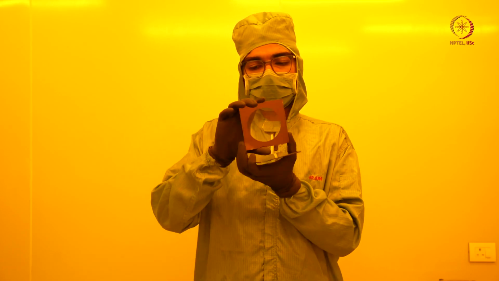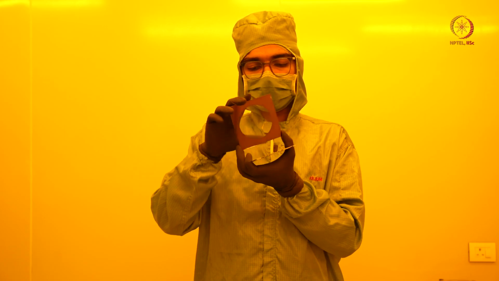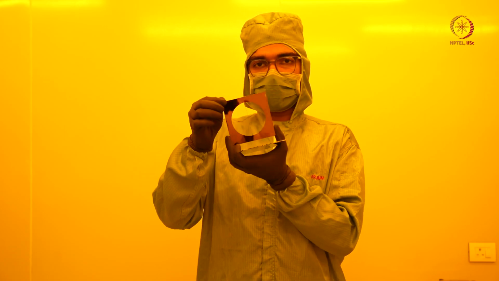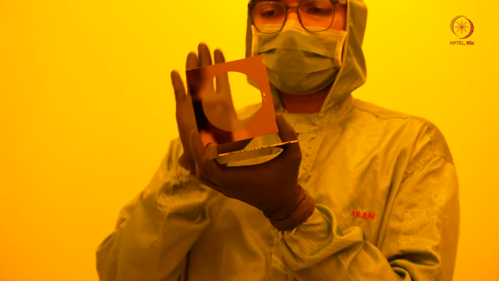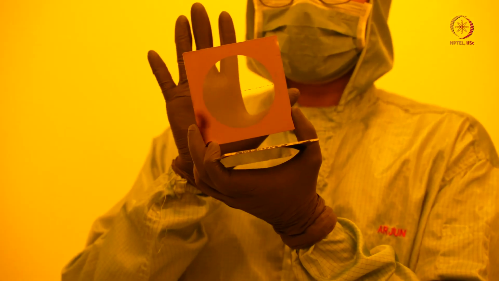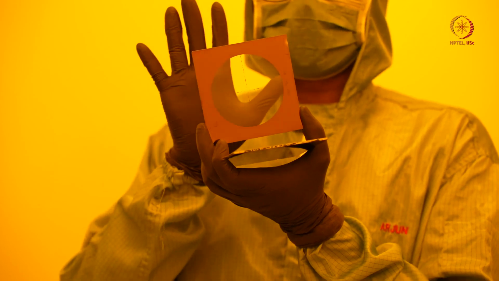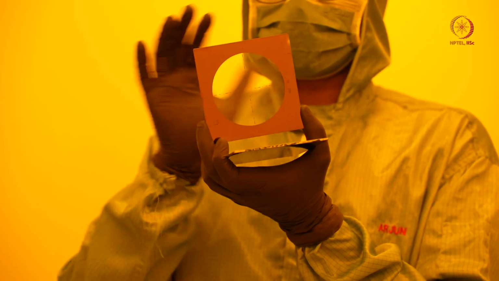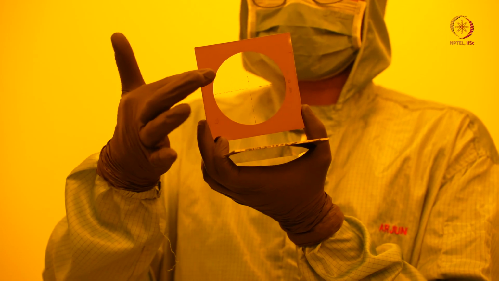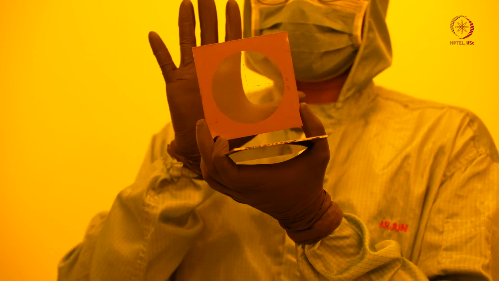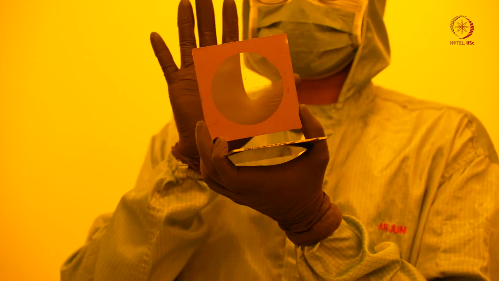So if you think of it like this, this is a bright field mask, and we have the wafer with photoresist here, which is a negative photoresist. If it is a negative photoresist, what happens? The light passes through the transparent area and falls onto the photoresist, which is negative.